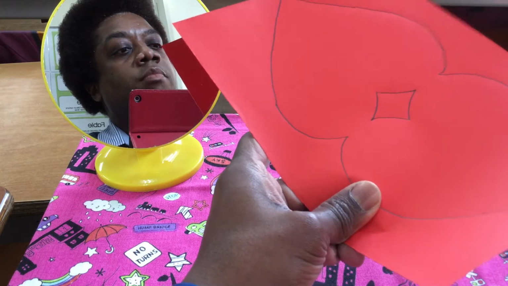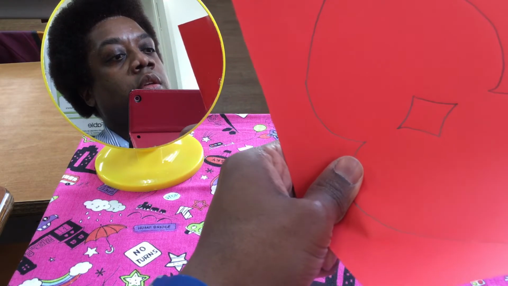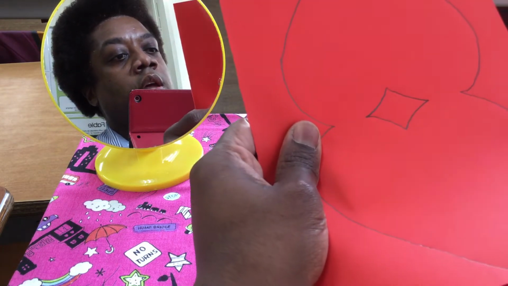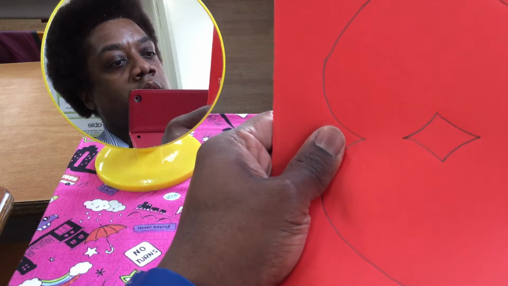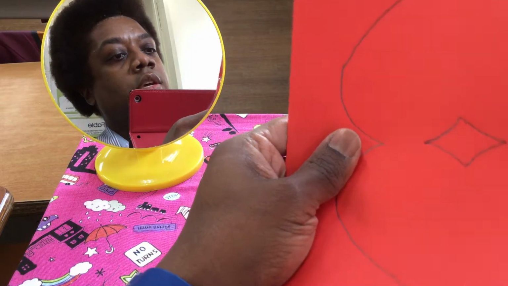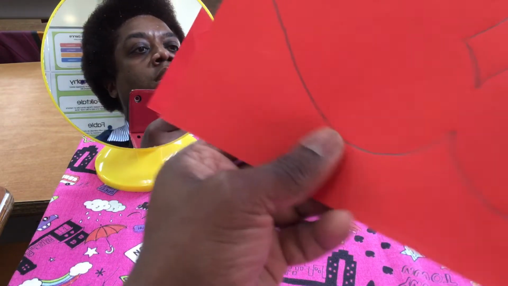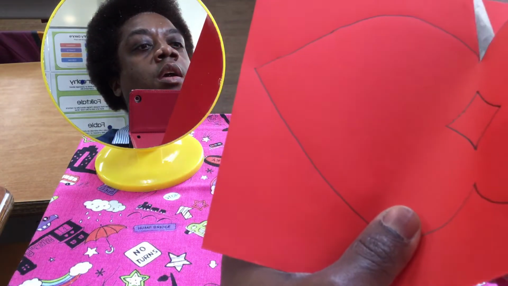So you do the same thing as before. And you just cut along. Cut along the heart. And remember, do it very carefully.